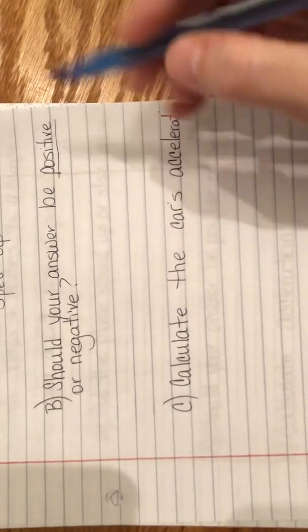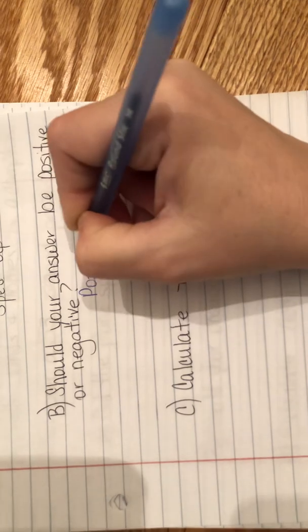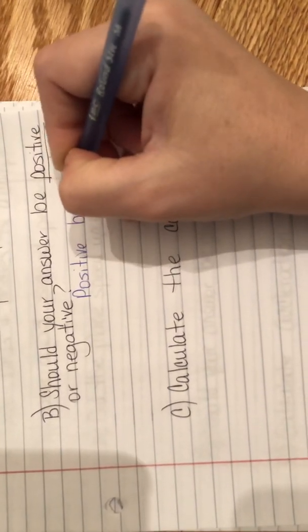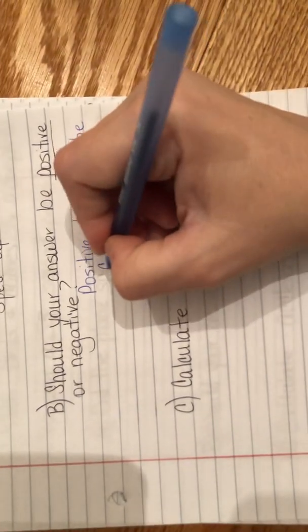So it's positive acceleration. I'm gonna say positive because the car sped up.